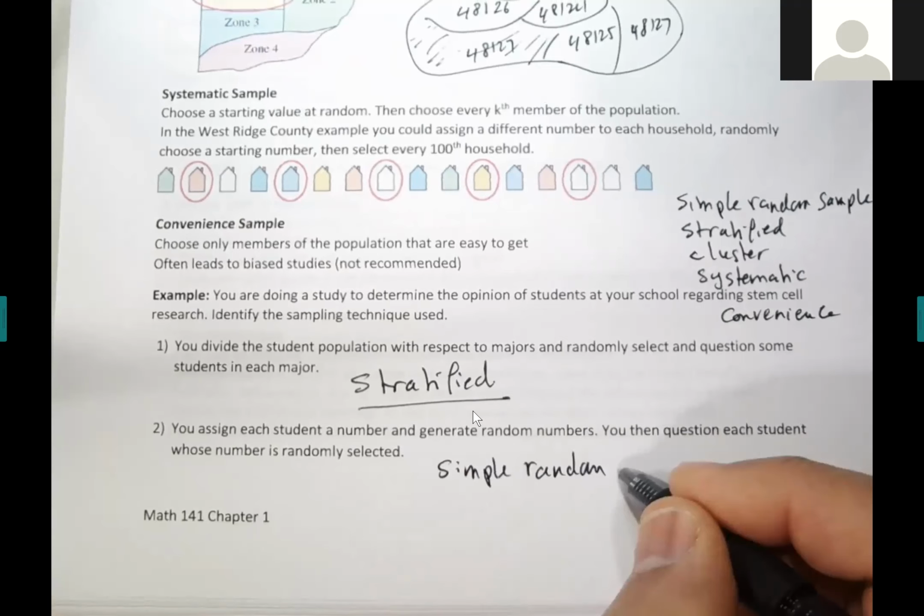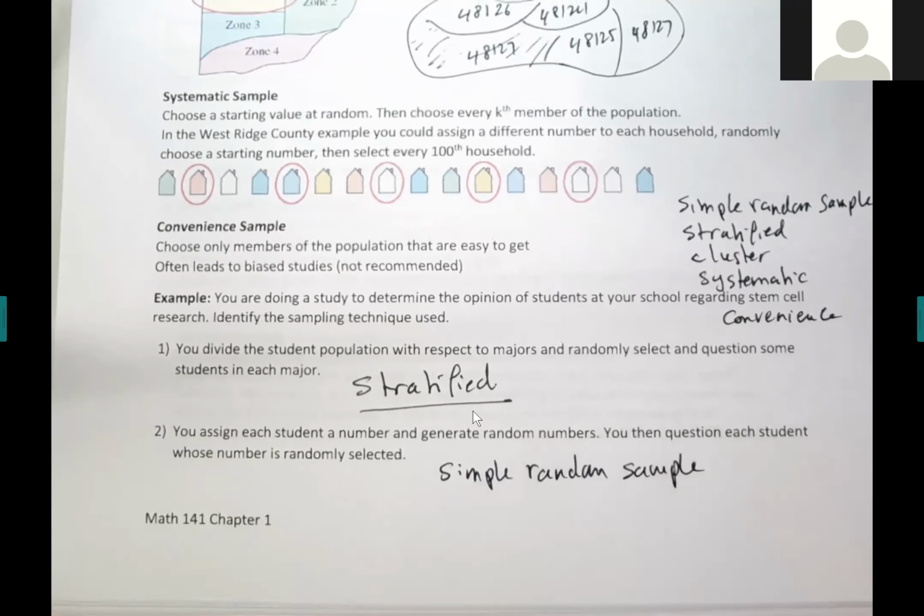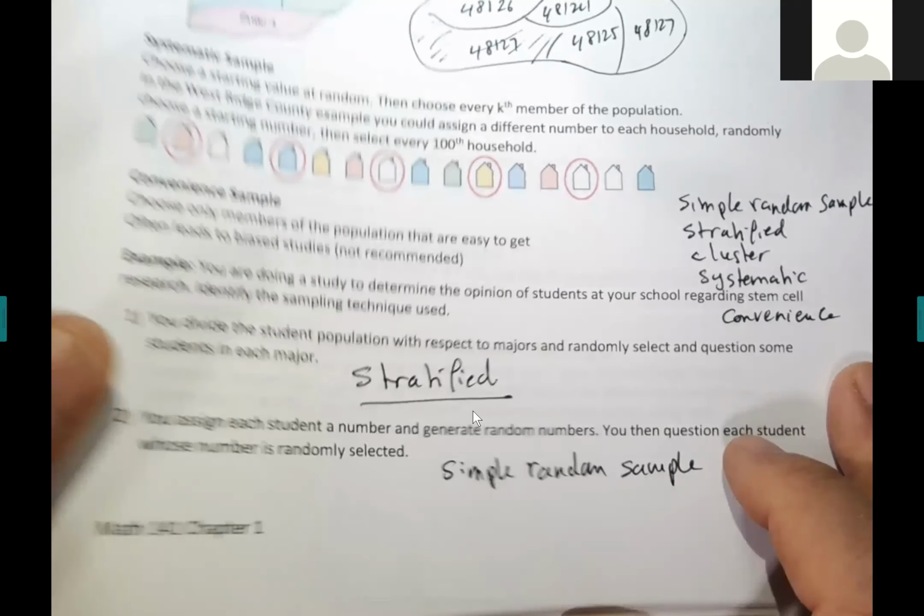Okay, let me say something about this. This example I used last semester, and some students were tempted to tell me systematic because we're assigning numbers. But then I told the students, where is the system here? Are we picking every third or every fourth or every fifth? They said no, these are random numbers. Once you see the word random, guys, it's a simple random sample.